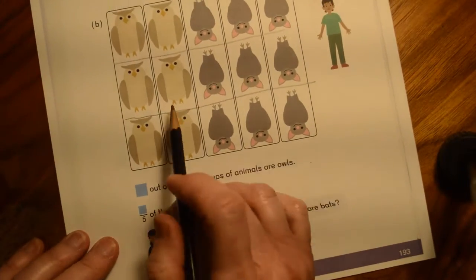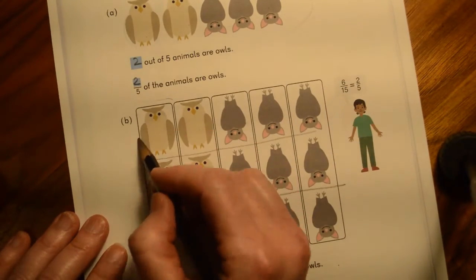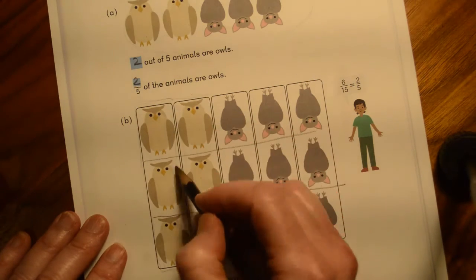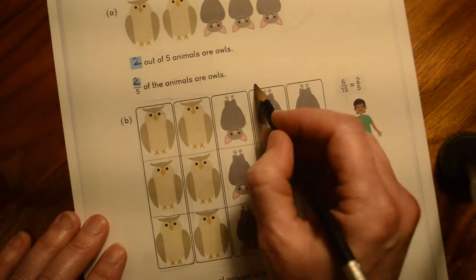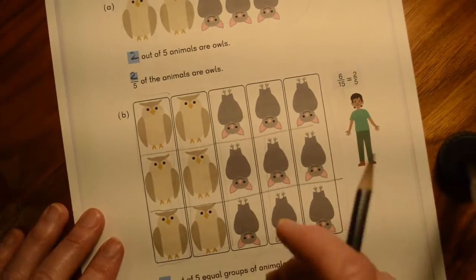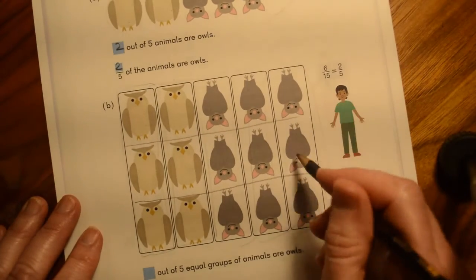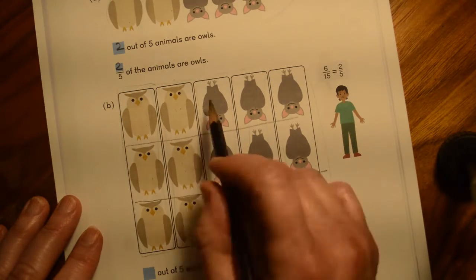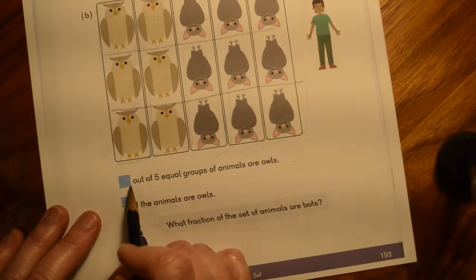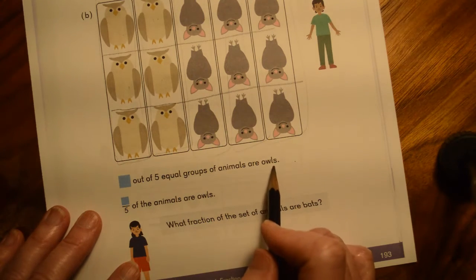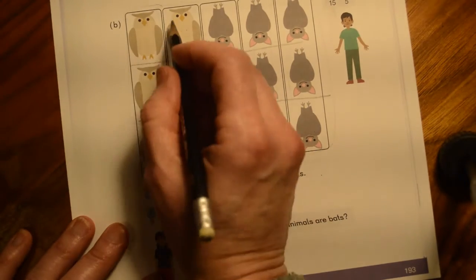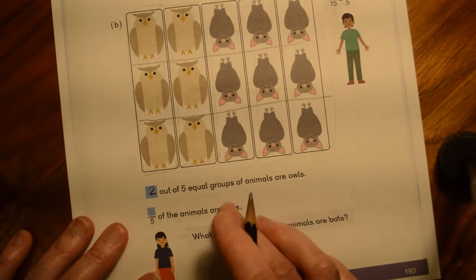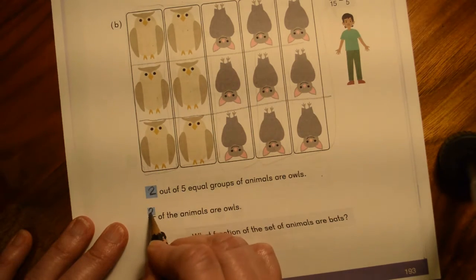All right, now they're breaking that then into groups of equal animals. All right, so here's a set of 3 owls, a set of 3 owls, a set of 3 bats, a set of 3 bats, a set of 3 bats. So again, just like in the example with the potatoes, each of these groups is the same type of animal. Owl, owl, owl, owl, owl, owl, bat, bat, bat, and so forth. All right, so out of the equal groups, how many of those groups are owls? All right, so 1, 2. All right, 2 out of the 5 equal groups of animals are owls. And so we say 2/5.